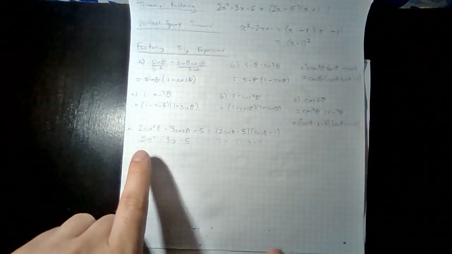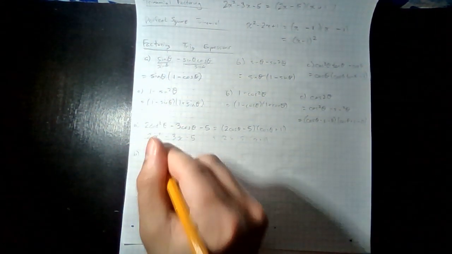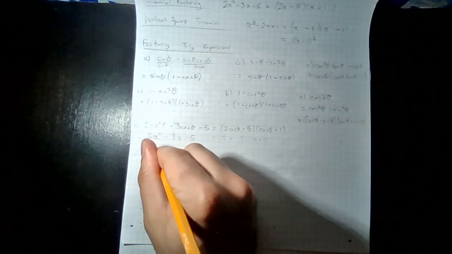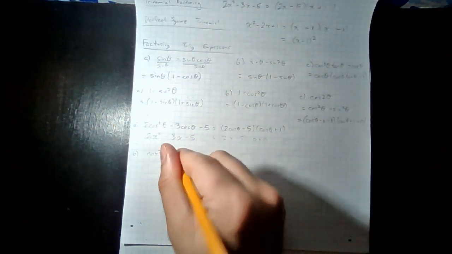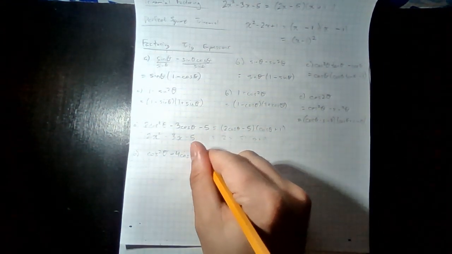But eventually we want to get comfortable enough to be able to do it without subbing in those variables. So if you need to, you can write those in for now. We're going to get to the point where we don't need to use them ideally. Let's look at another one here. Cos squared theta minus 4 cos theta minus 21.